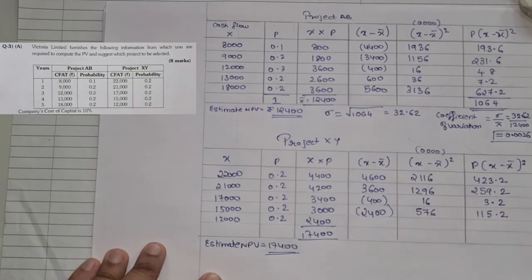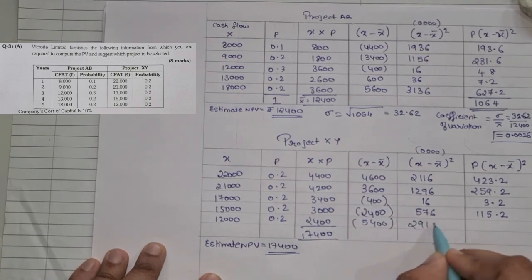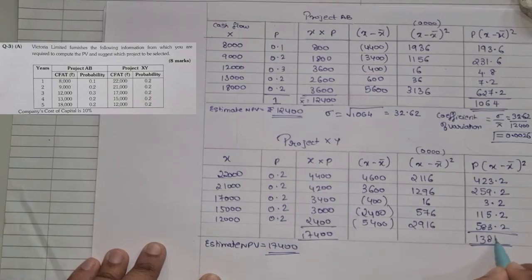Last is 12,000 minus 17,400, which is negative 5,400. We square it, I get the value of 2916. 2916 into 0.2 will be 583.2. So 423.2 plus 259.2 plus 3.2 plus 115.2 plus 583.2. When we add up, we get the value of 1384.